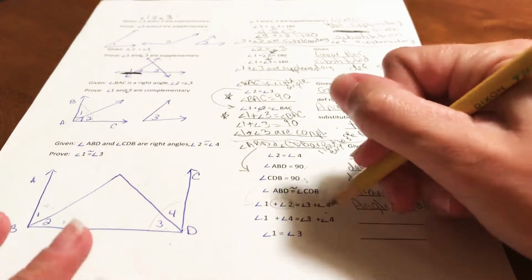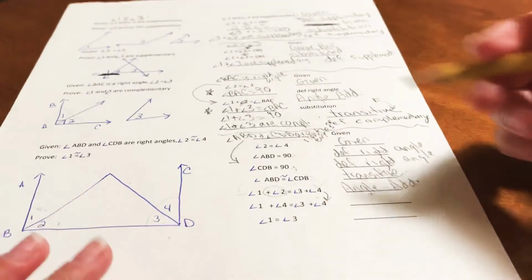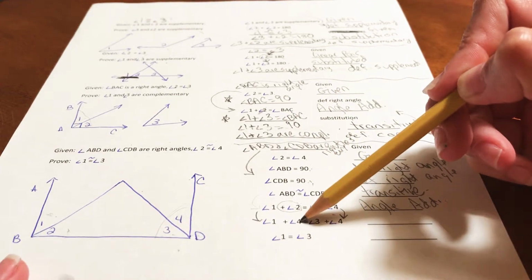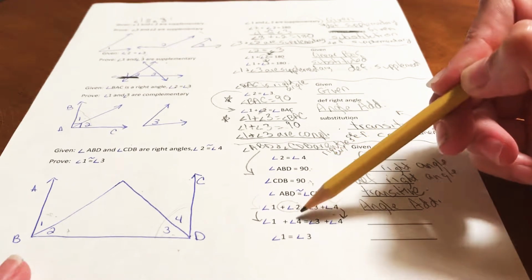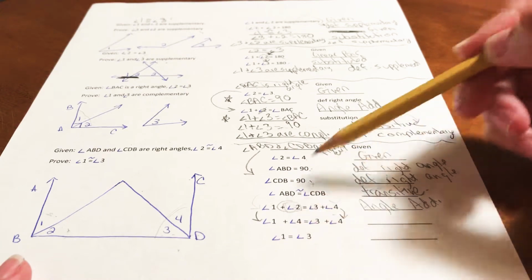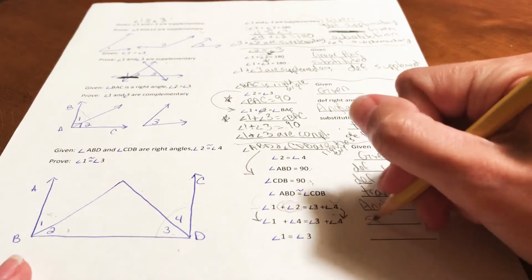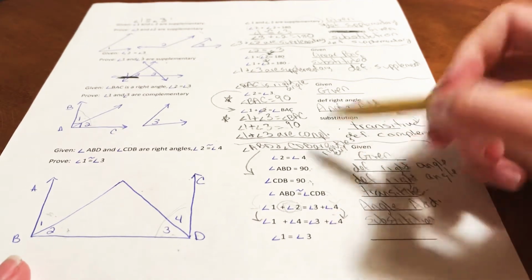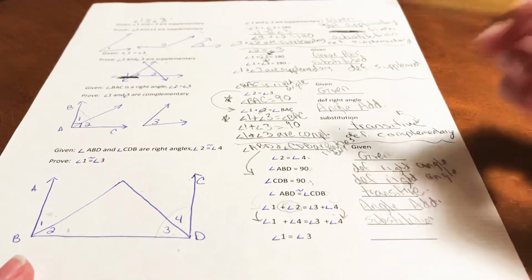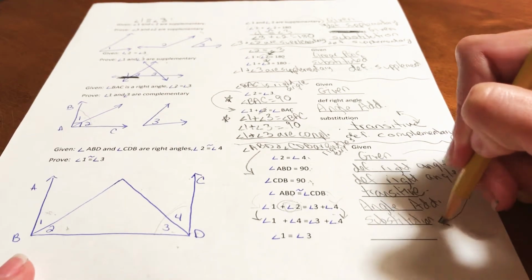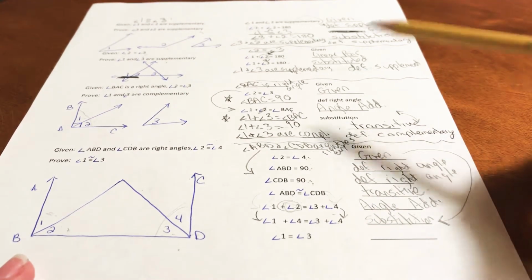To go from this line here to the next line, the only thing that's different is that this angle 2 is no longer in the equation. It's just an angle 4. What allowed me to take out this angle 2 and replace it with angle 4 is the substitution property. I can do that because 2 and 4 are equal to each other, which is why I have this line here. This given we didn't actually use until the end of the proof.